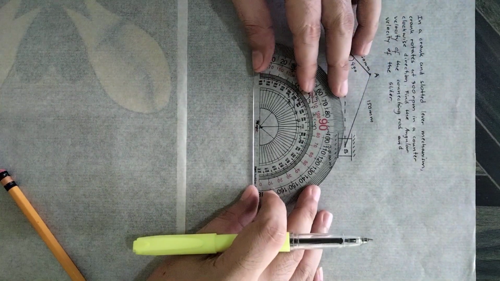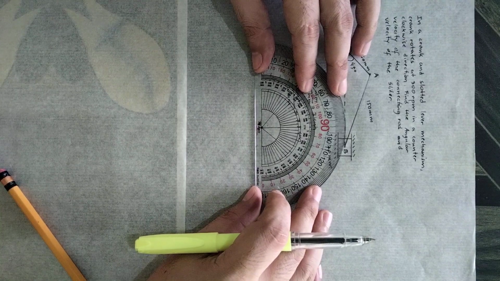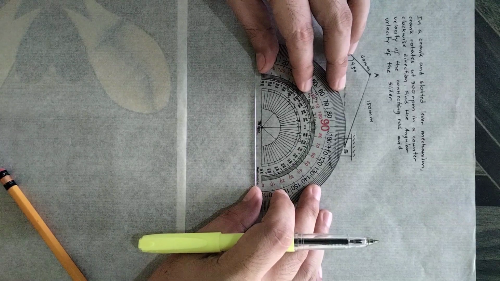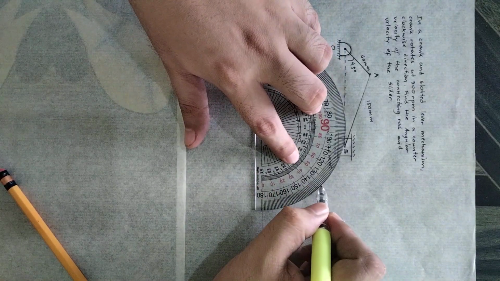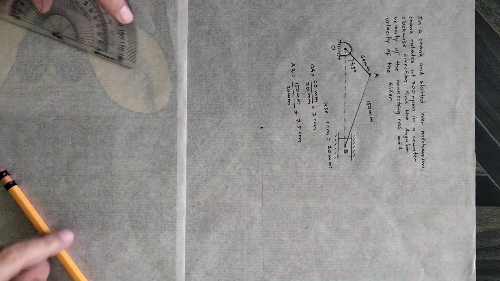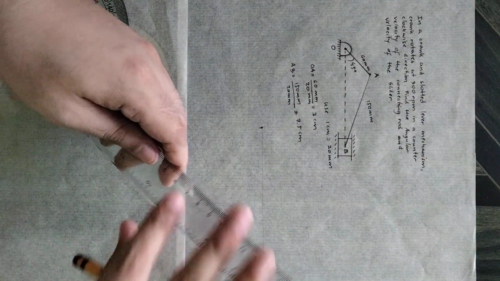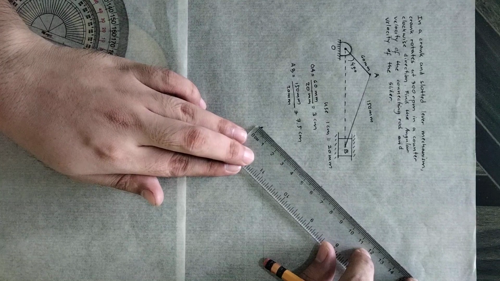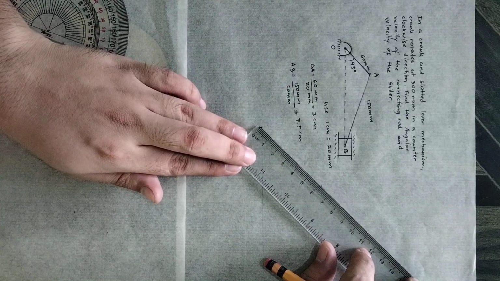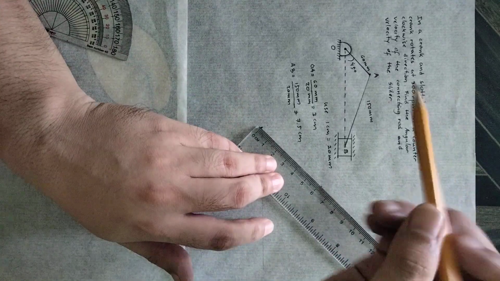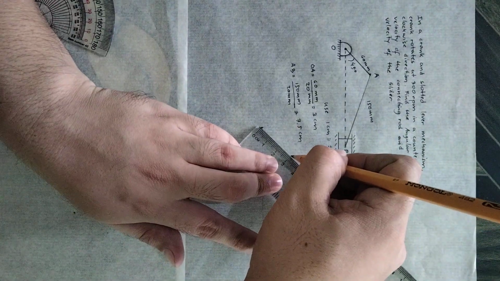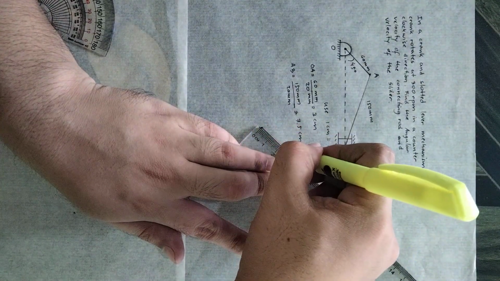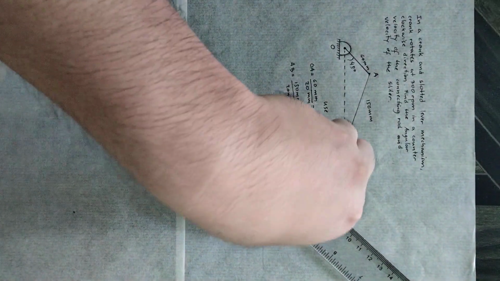Then use this protractor to measure 45 degrees. Okay, 45 degrees. So 45 is around here. Then measure 3 centimeters. Okay, the length of OA is 3 centimeters. So that's length OA.